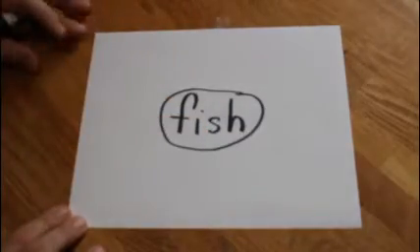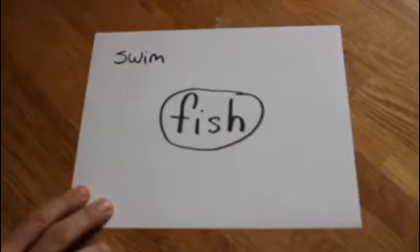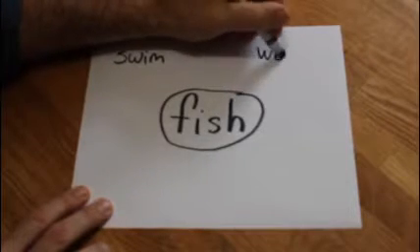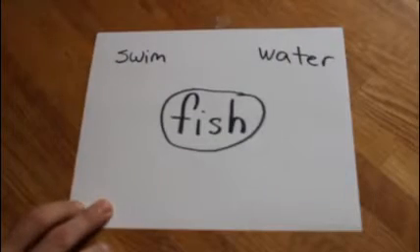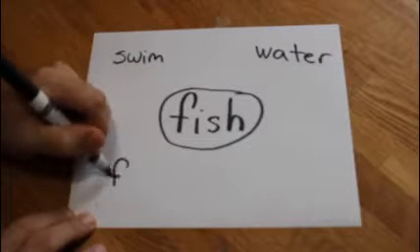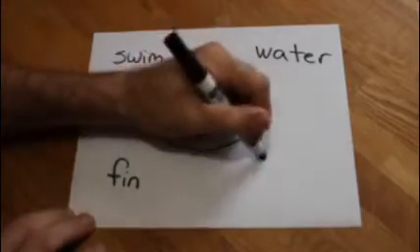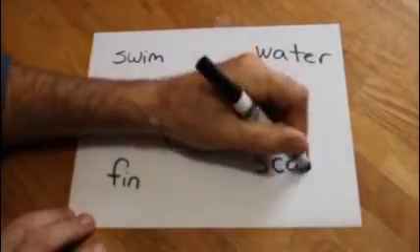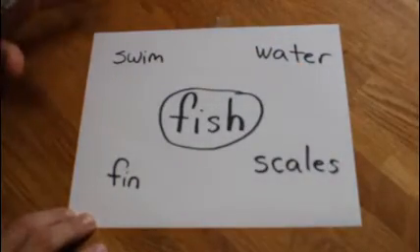So what do we know about fish? They swim. What else do we know about fish? Oh, they live in water. They have to have water. One of the main parts of their body is their fin, or fins. They have fins that help them swim. And maybe you want to say that the outside of their body is not covered with skin and hair like ours, it's covered with scales. I know there's lots more that we know about fish, but these are some good ideas about fish.